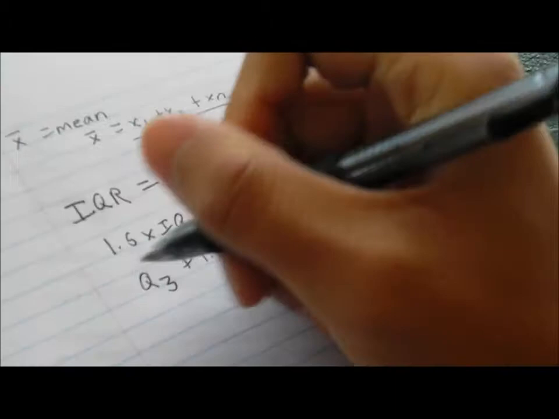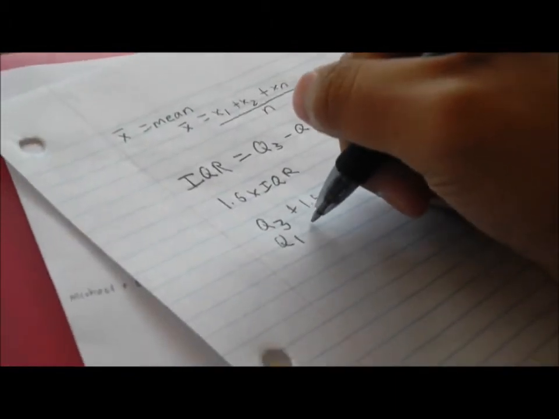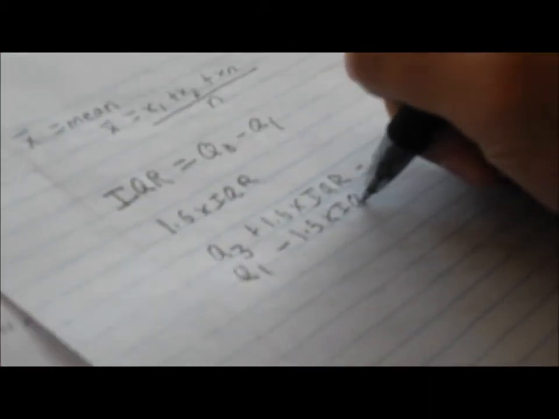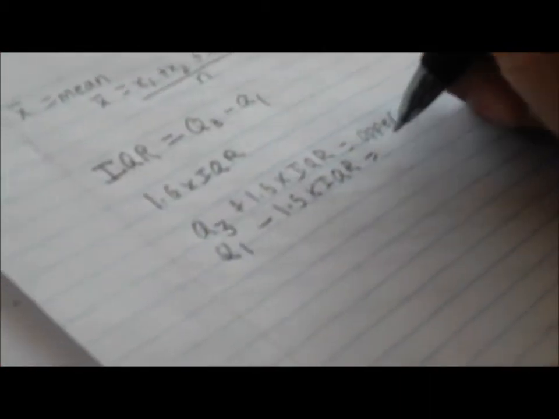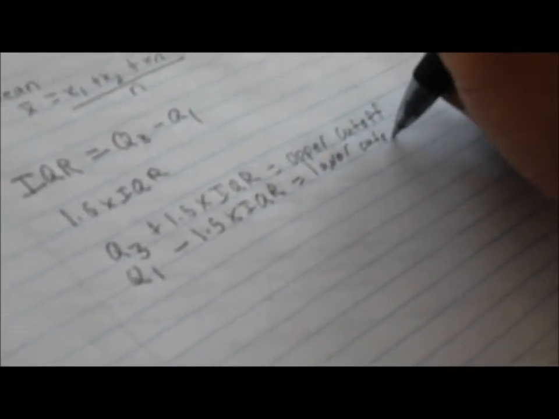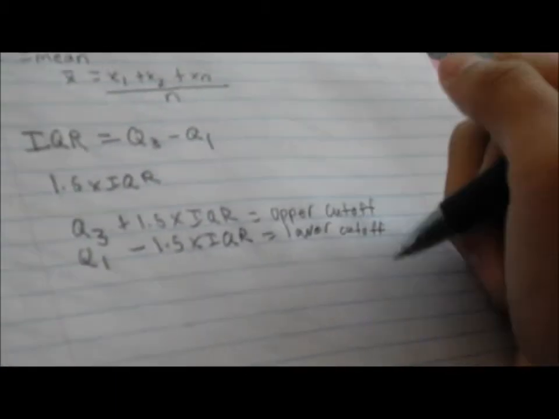And the second equation would be Q1 minus 1.5 times IQR, which would equal the lower cutoff. If an observation falls outside of these two ranges, then it will be classified as an outlier.